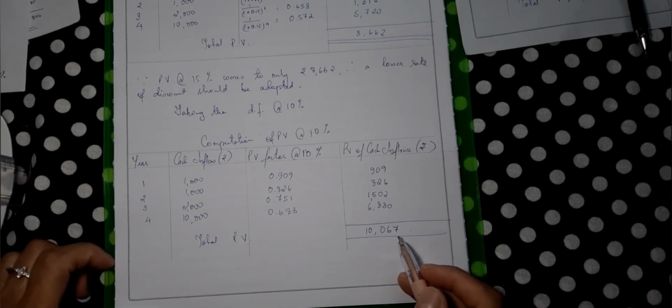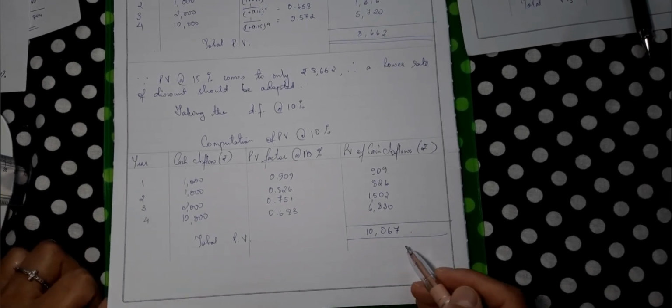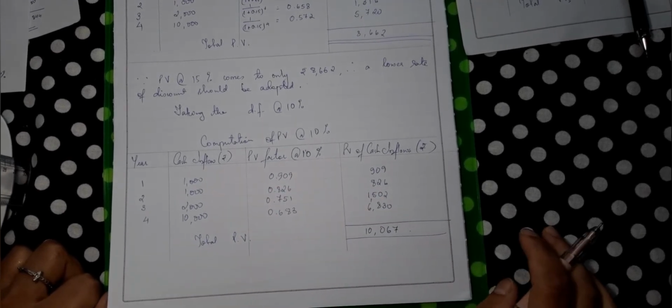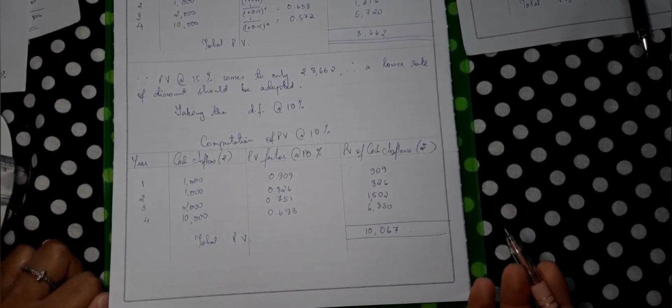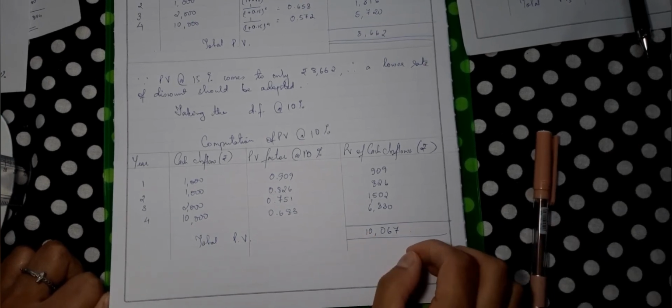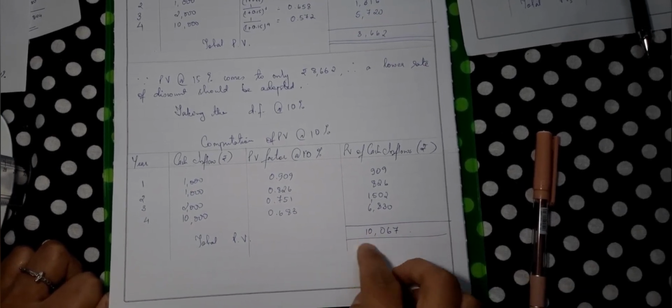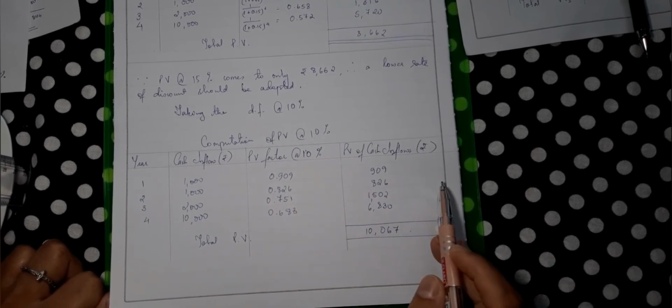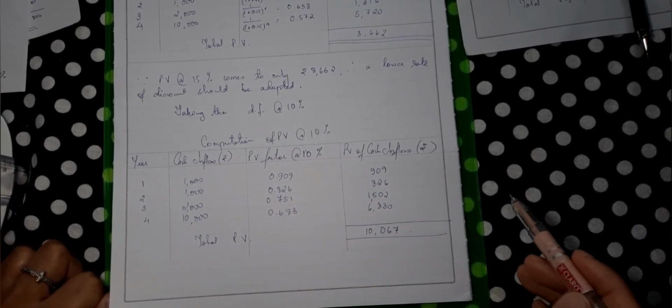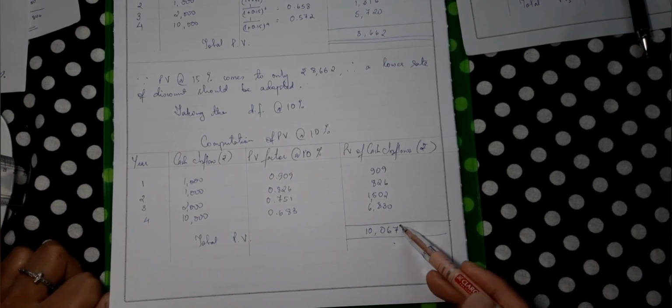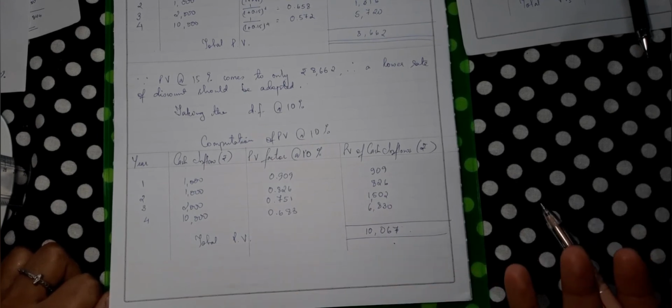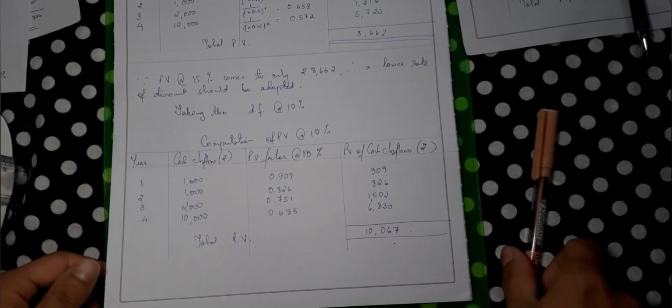Just 67 rupees difference, right? So I'll just take this amount at 10%. Okay, of course, you can go for another rate. You can go for 9% once again. But this is already so close to 10%. I can just assume maybe this difference is due to the decimal points that we have taken. Okay, we can just attribute this difference of 67 rupees to the decimal points. Maybe if we'd taken more decimal points, maybe the value would have decreased. Okay, so I'll just assume it to be at the rate of 10% itself and just carry on with the determination of the actual rate of return.